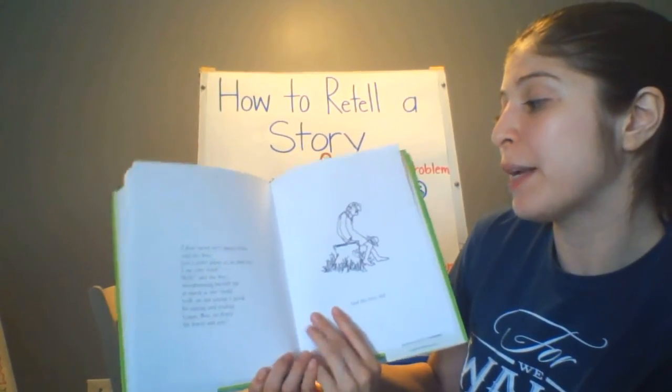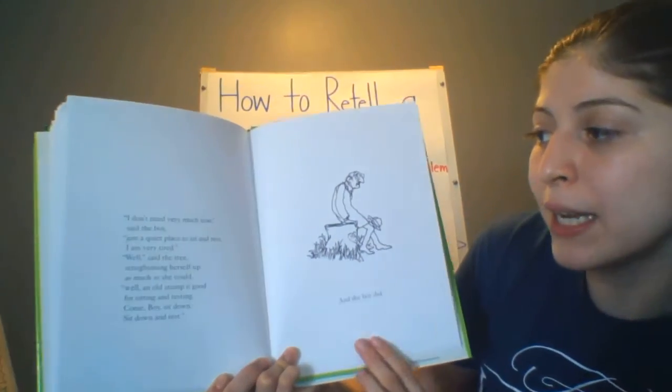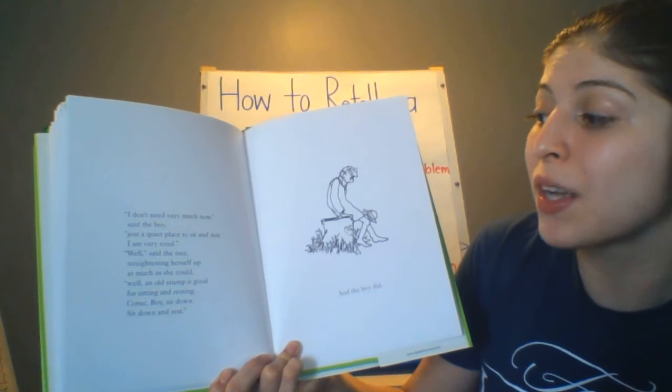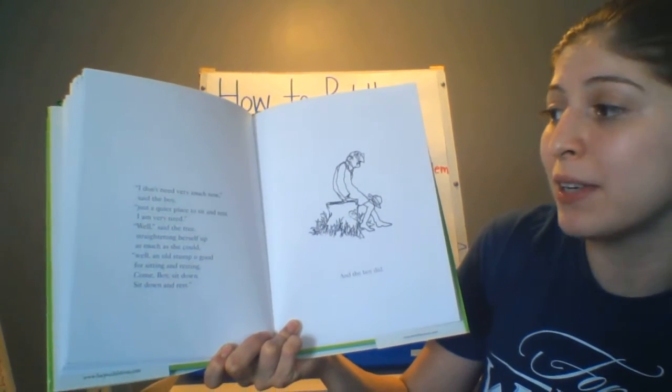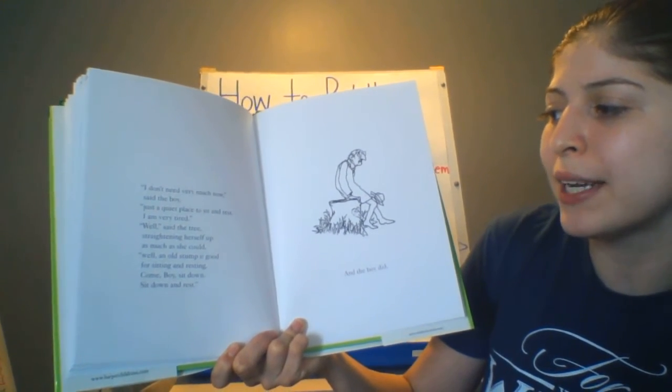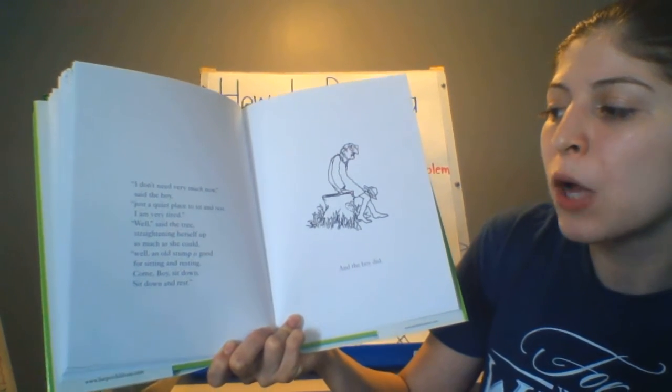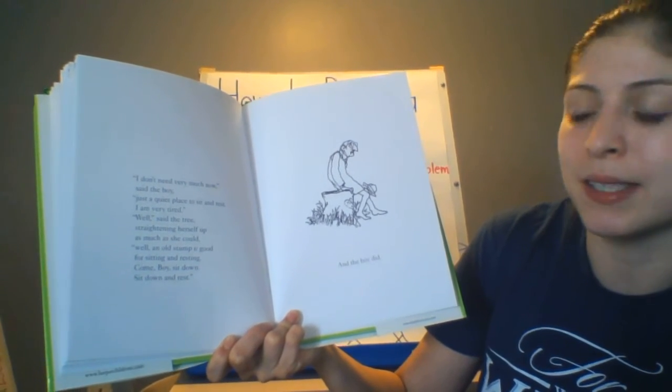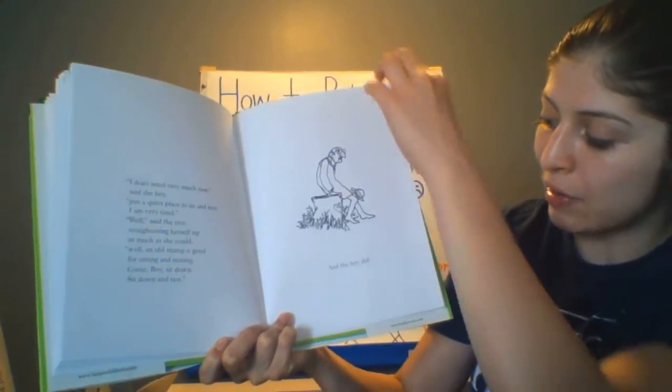I don't need very much now. And said the boy, just a quiet place to sit and rest. I am very tired. Well, said the tree, straightening herself up as much as she could. Well, an old stump is good for sitting and resting. Come, boy, sit down and rest.